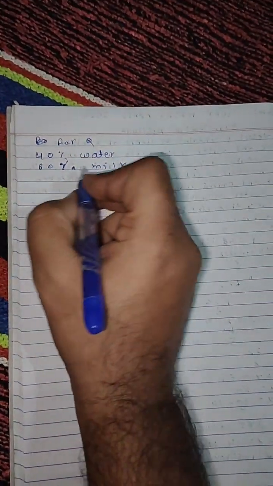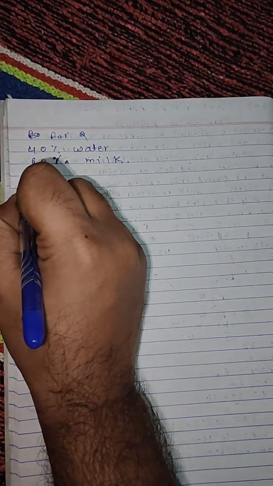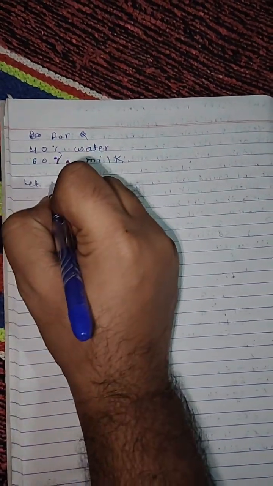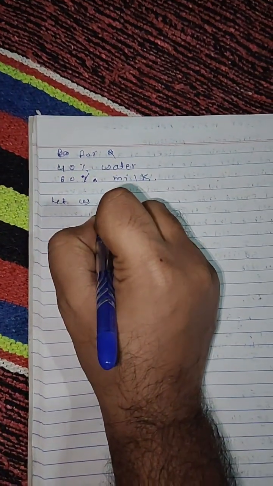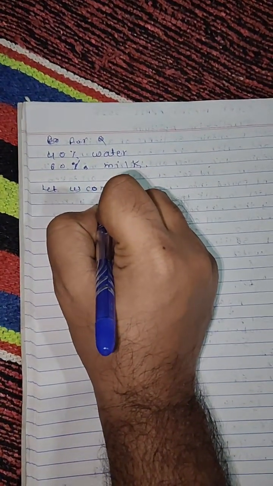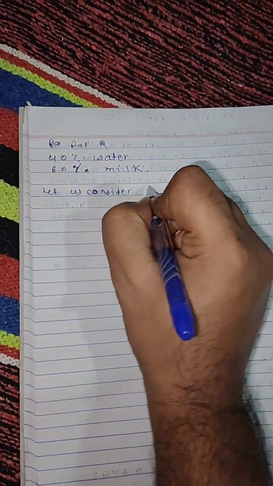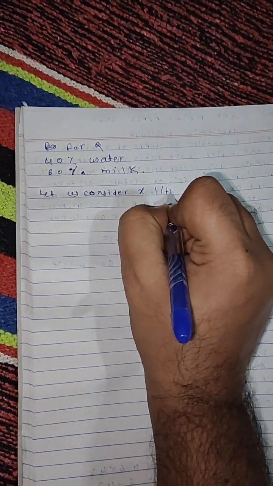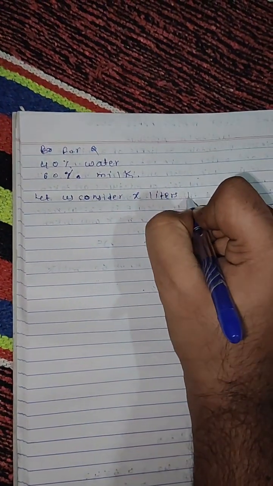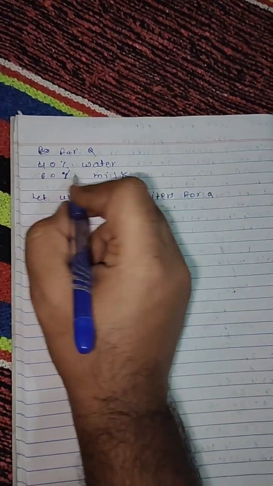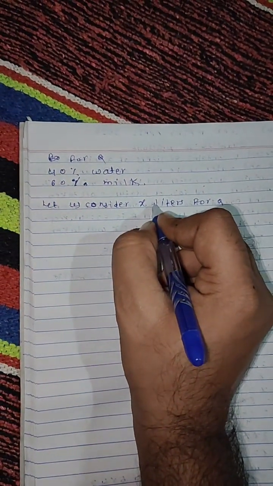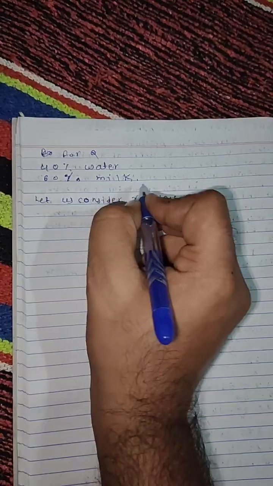So randomly we will take it as X. Let us consider the total to be X liters for Q. So 40% of it was water and 60% milk.